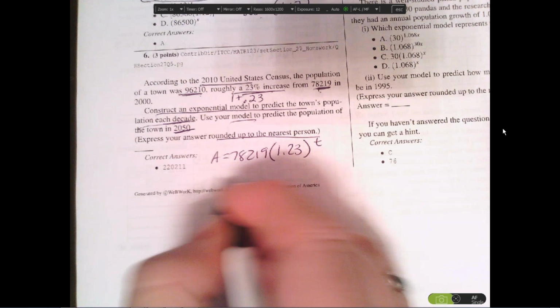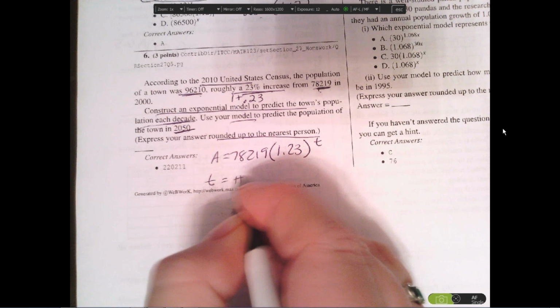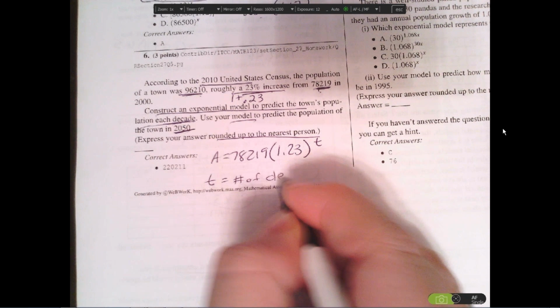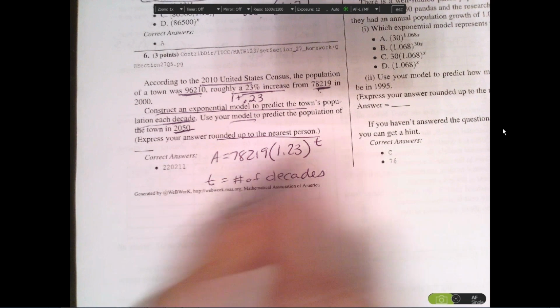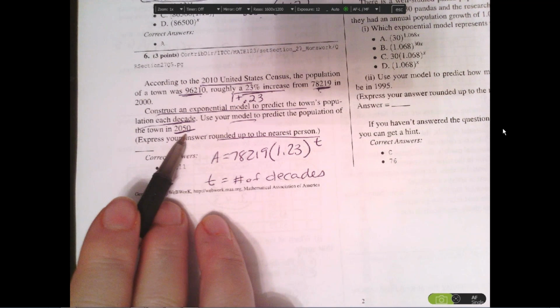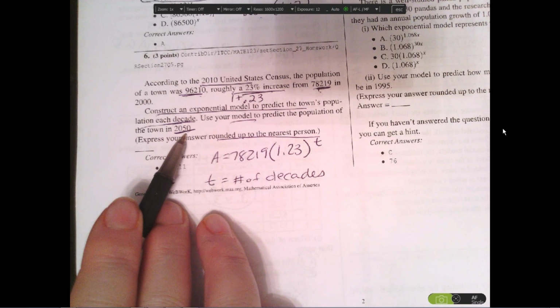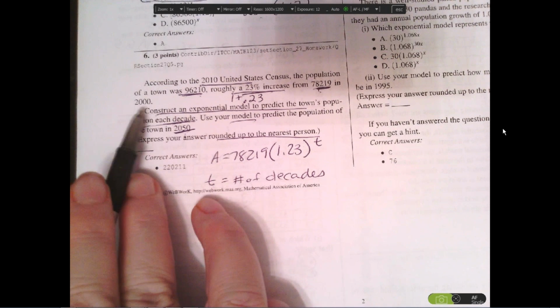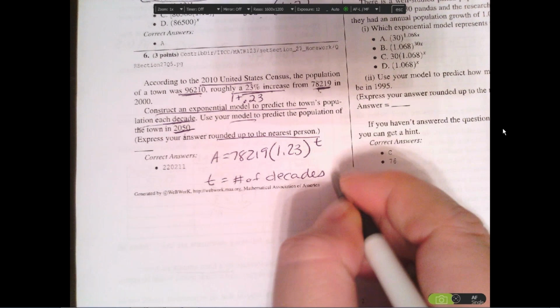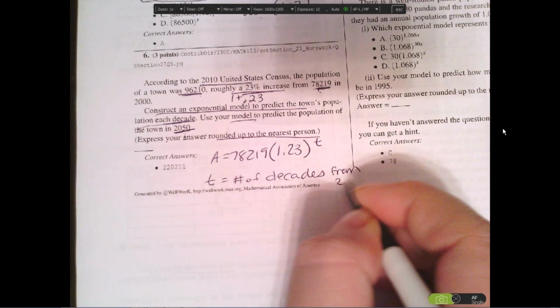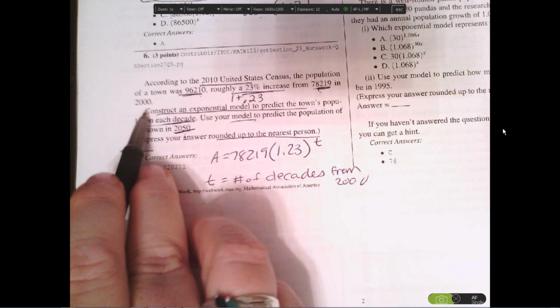to the t, and t equals the number of decades. So now we're using it to predict the population in 2050. How many decades from 2000, because our starting point was in 2000?